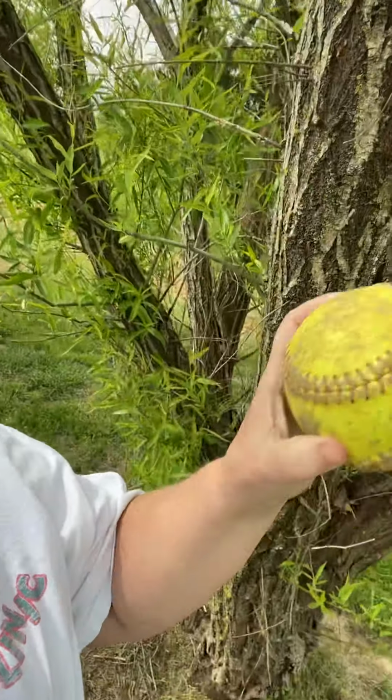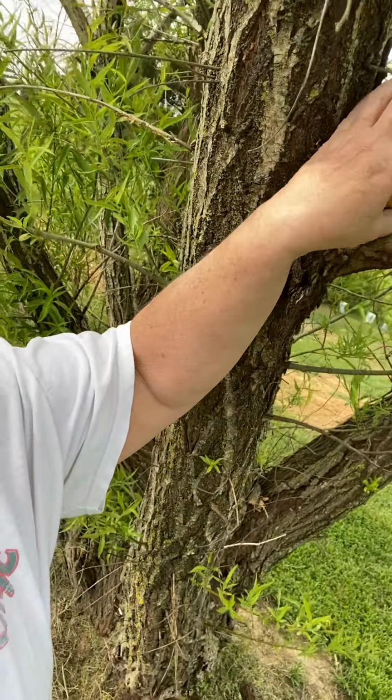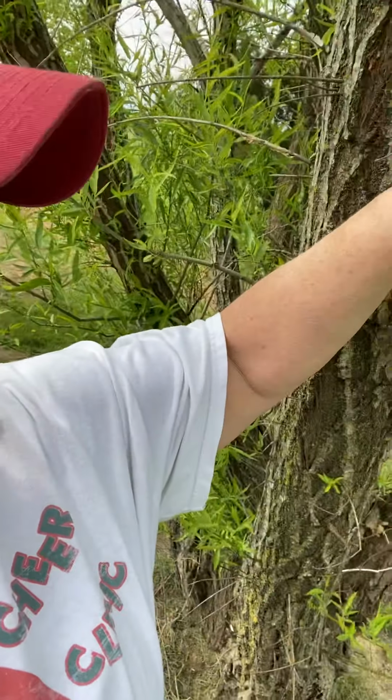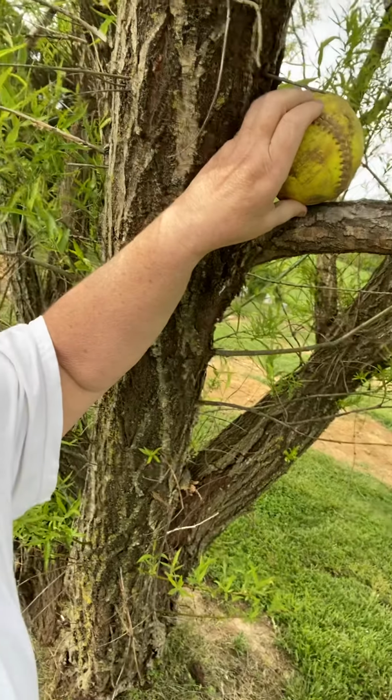Now, if I take this ball and I give it some height, I'm going to come over here and put it in this tree right here. Now, let's think about my formula. It has a mass, right? Yep. It has some height now. I'm not sure what that height is. I don't have my tape measure out here. And the third variable is gravity.